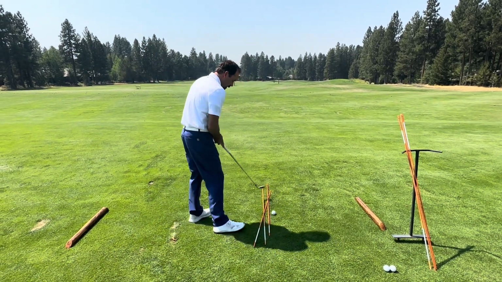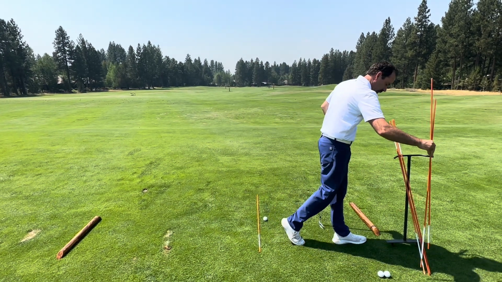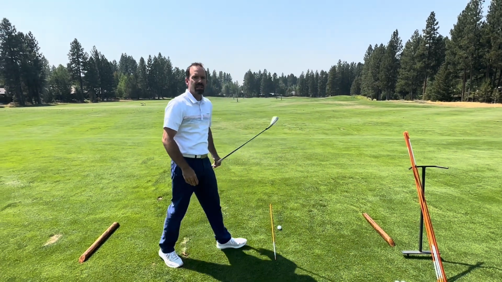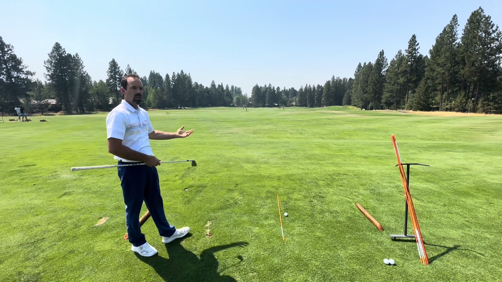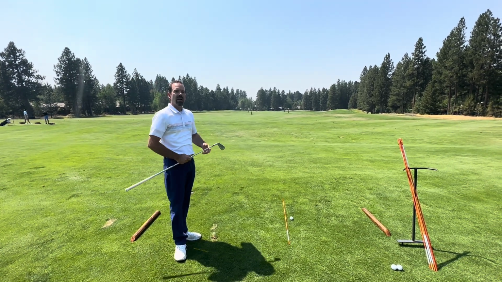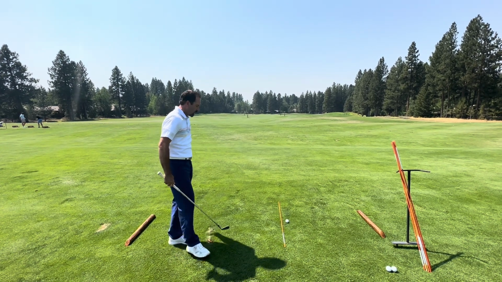So I'm going to move these alignment sticks and we'll see if we can hit that last shot. When you're practicing or out on the course and you see any of these different shots happening, whether it's a pull, a slice, or a hook, you know what's causing that, right? It's a combination of the path and the club face.